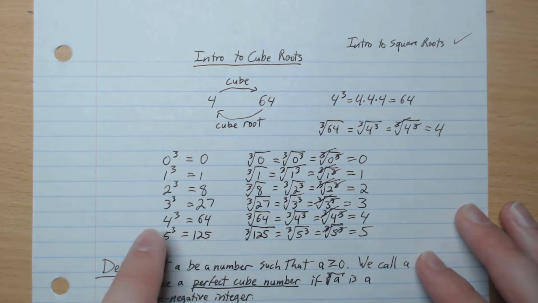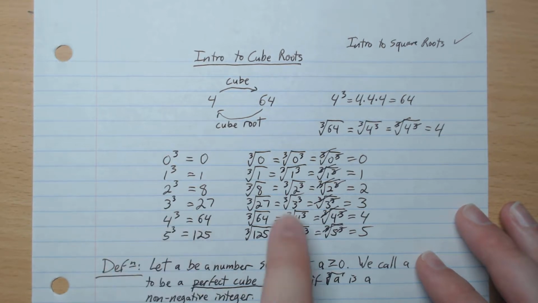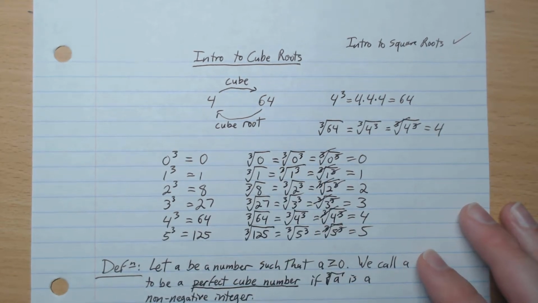Cube root 125 gives 5. Cube root 64 gives 4. Cube root 27 gives 3. That's our inverse function here.